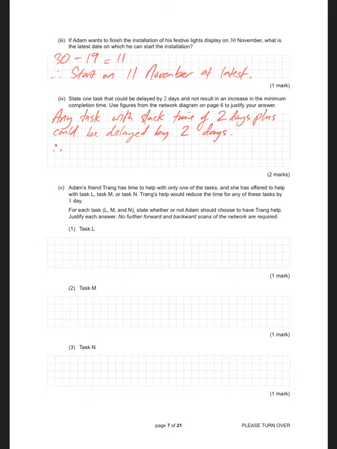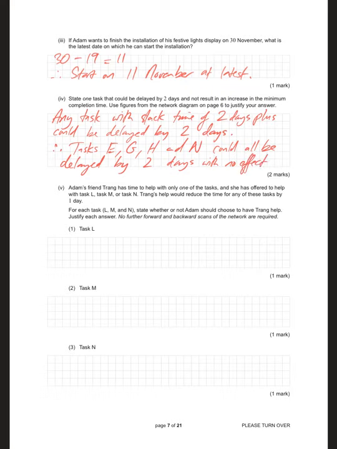Therefore, task H, H we'll do alphabetical order. Tasks E, G, H, and N could all be delayed by 2 days with no effect. Better be certain on completion time overall.